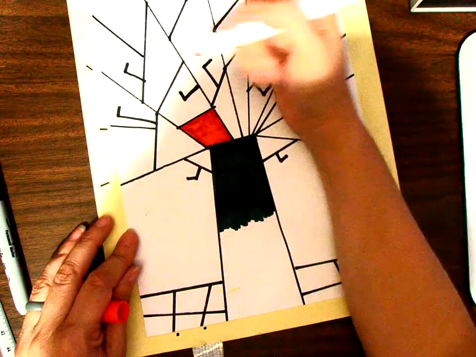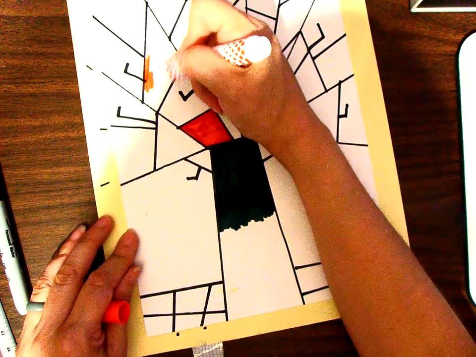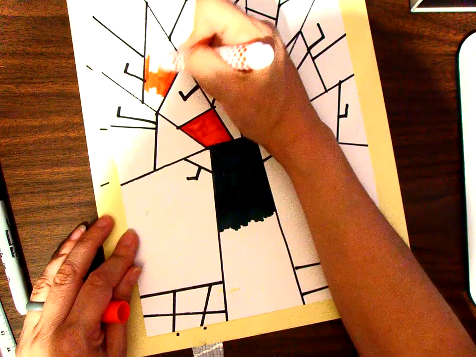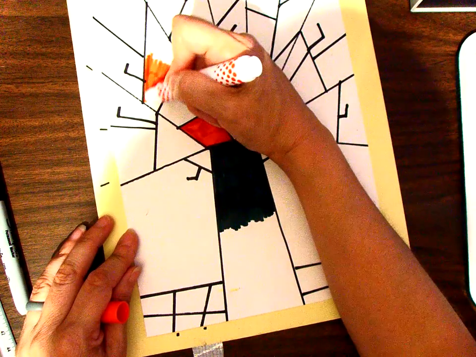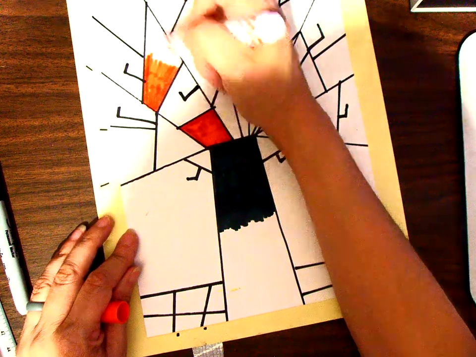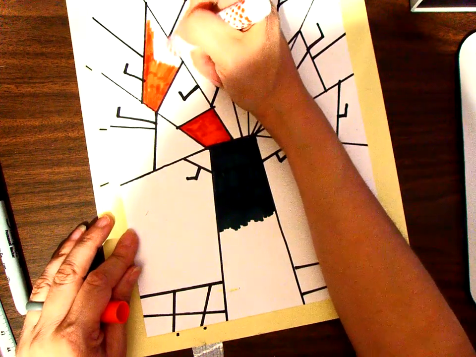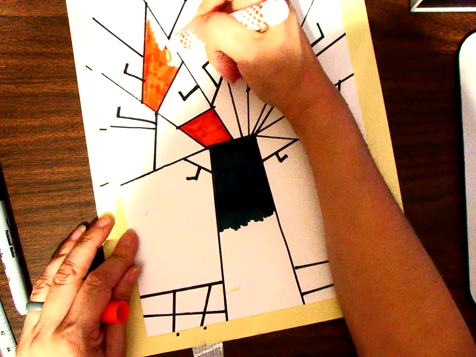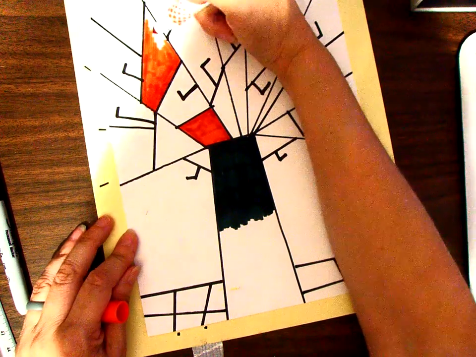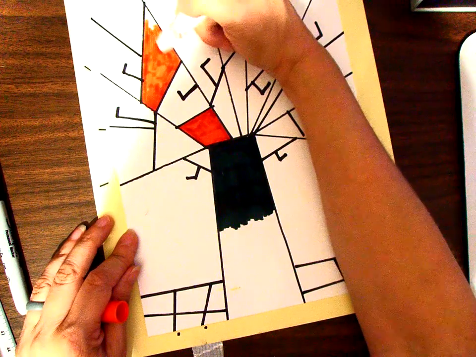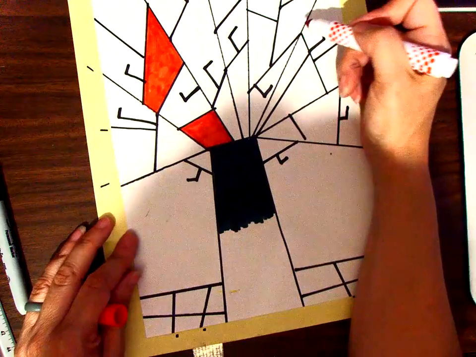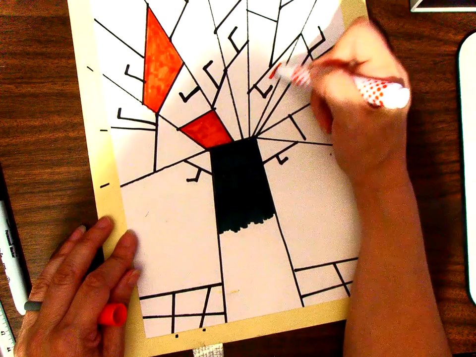Maybe I color another one red over here. So that's 2 reds on this side. So now I'm going to move over to my other side and figure out which ones I want to color red. And then I'm going to put my red marker away and use a different color. Okay, so I think I'm going to color this one red.